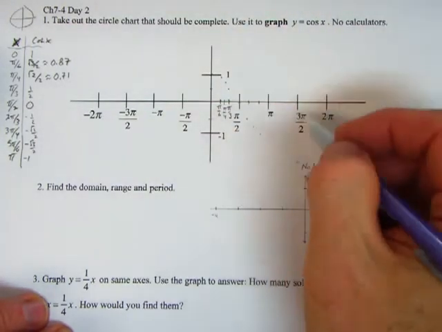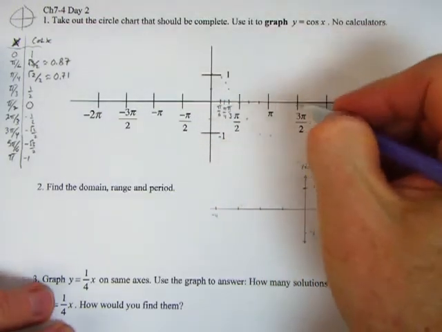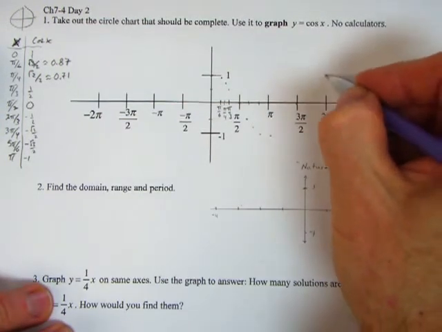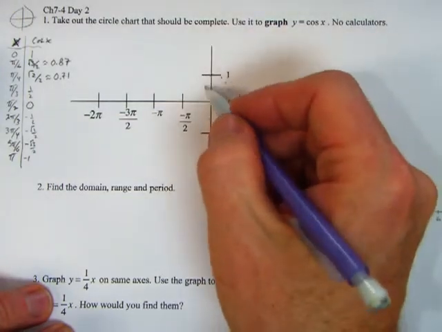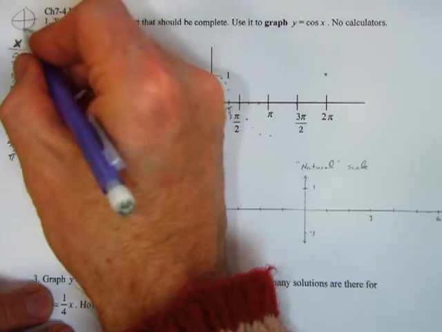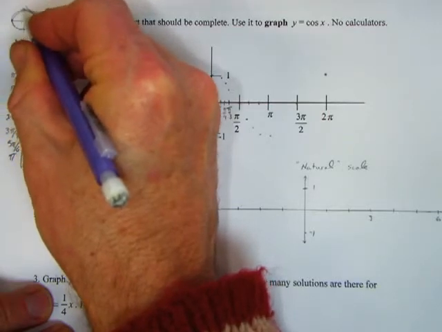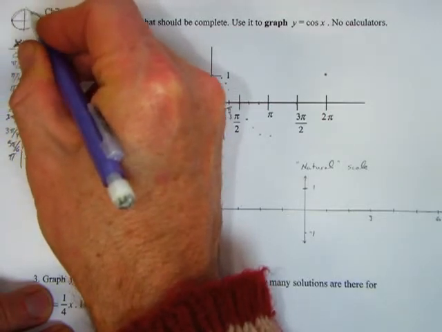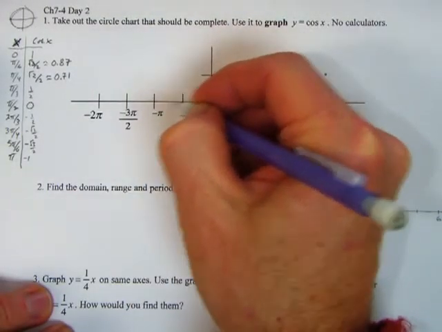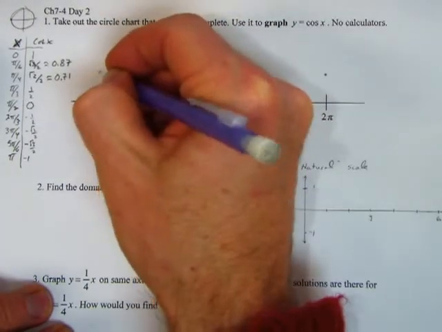Instead of doing all of those values here, this basic shape is going to keep on repeating. So what is the cosine of 3 pi over 2? That is 0. The cosine of 2 pi is 1. We can go the opposite direction. Cosine of negative pi over 2 would be 0. And then cosine of negative pi would be negative 1. Cosine of negative 3 pi over 2 would be 0. And negative 2 pi would be 1. So we have 0, negative 1, 0, 1.